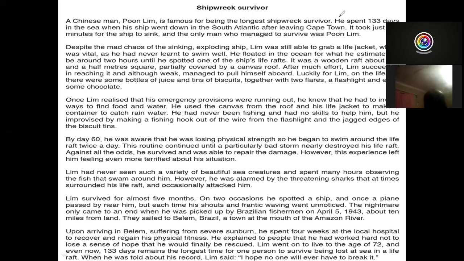Now, let's read the passage. A Chinese man is famous for being the longest shipwreck survivor. He spent 133 days in the sea. When his ship went down in the South Atlantic after leaving Cape Town, it took just 2 minutes for the ship to sink, and the only man who managed to survive was Poon Lim.